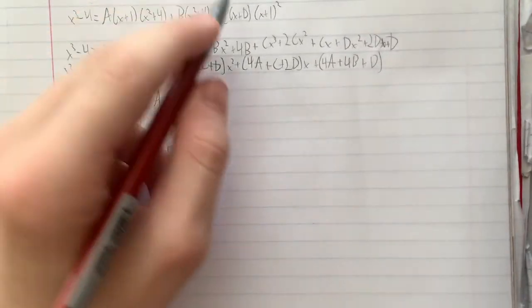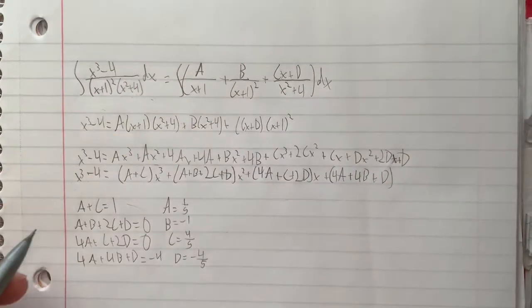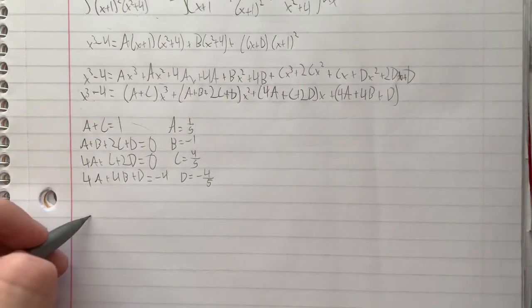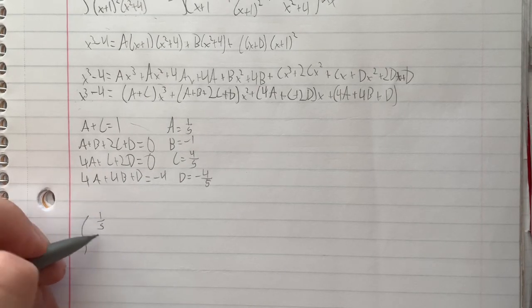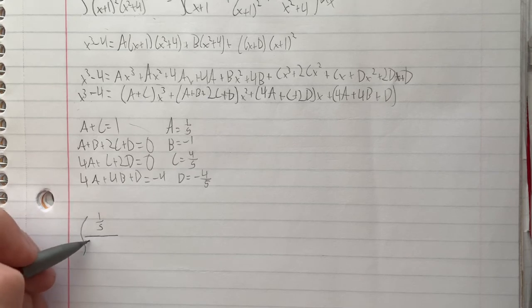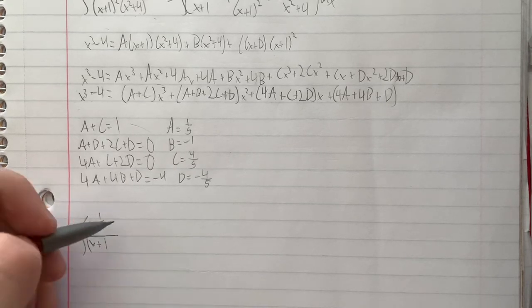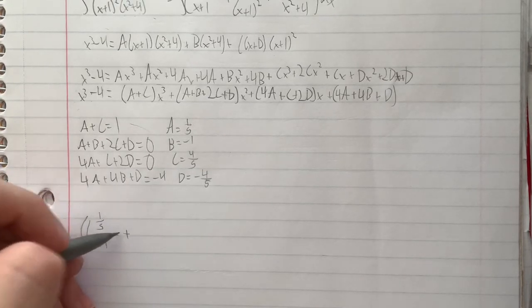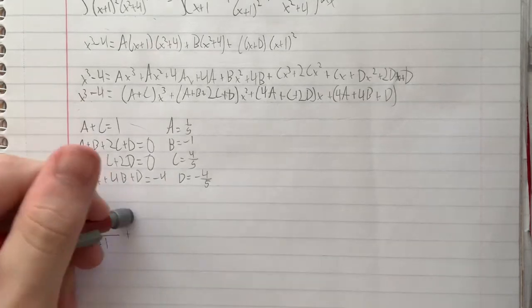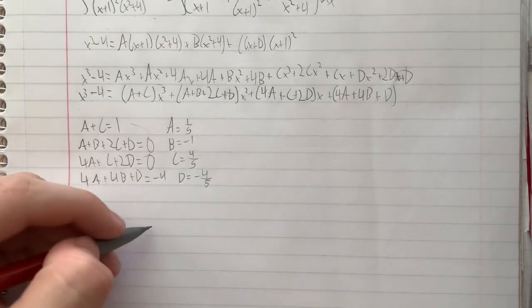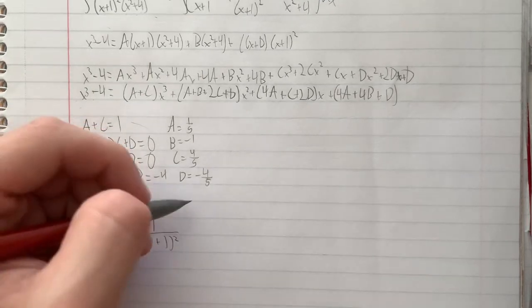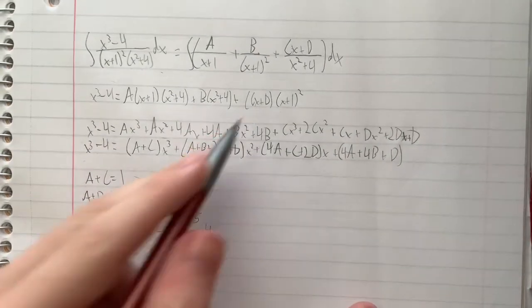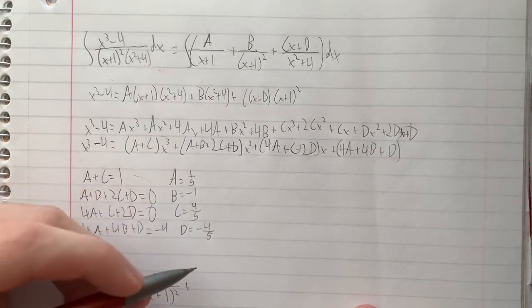And now let's rewrite this integral with those new coefficients. So we have the integral of, it's going to be a doozy. A is 1/5 over x plus 1 plus b is -1, so we're going to minus 1 over x plus 1 squared plus, now cx plus d is going to be 4/5 x minus 4/5.